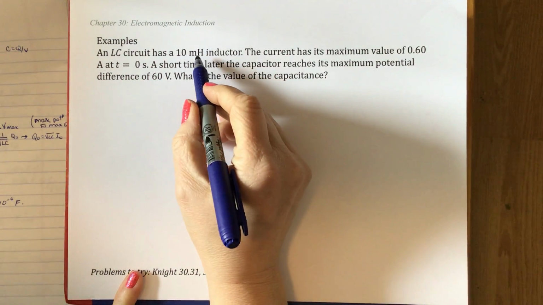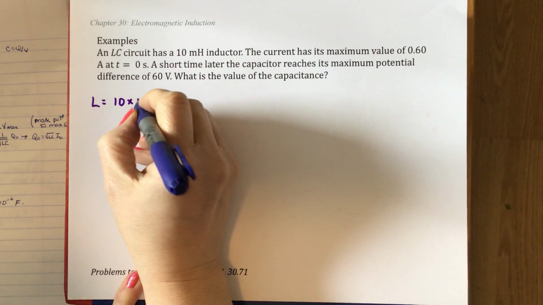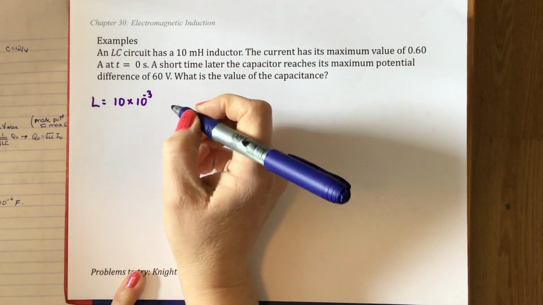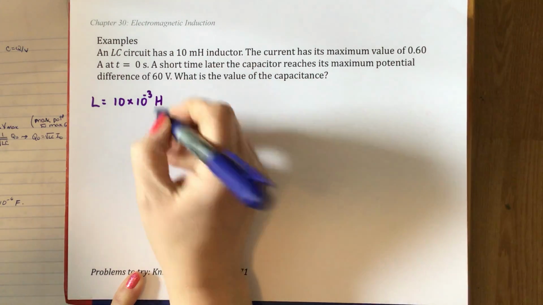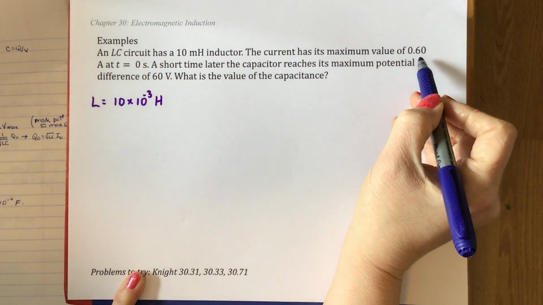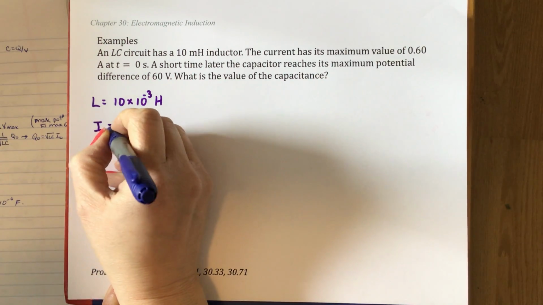So we know that in our circuit, the inductor has an inductance of 10 millihenries, 10 times 10 to the minus 3 henries. The maximum value of current is 0.6 amps. That's I0 in our notation.